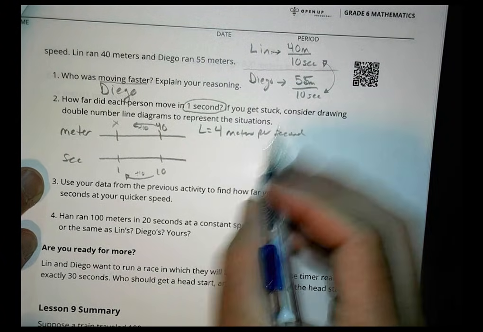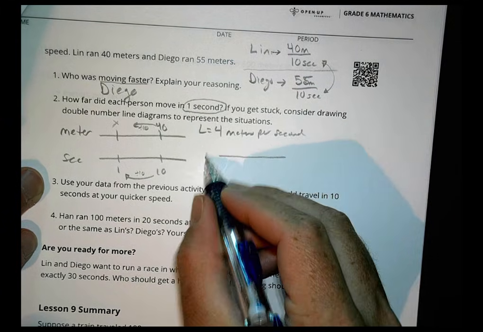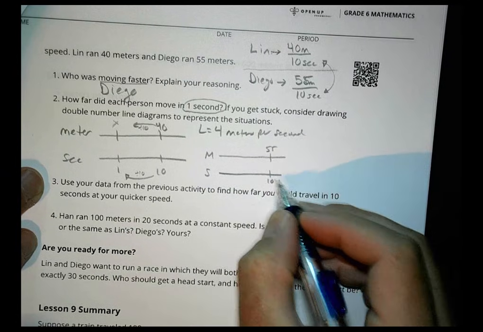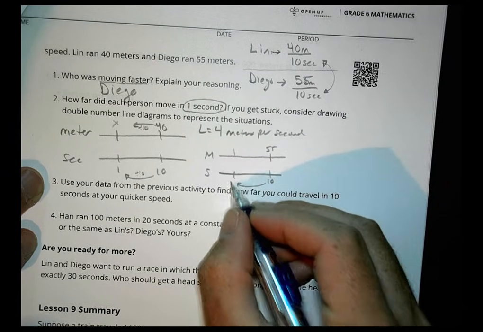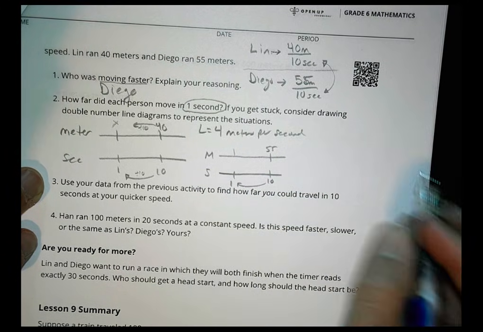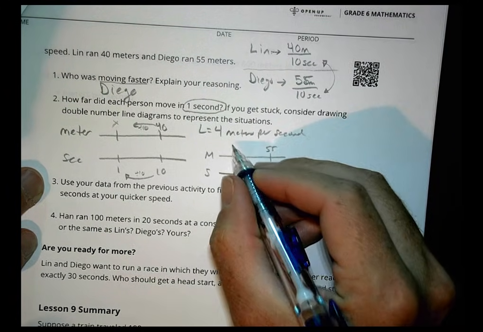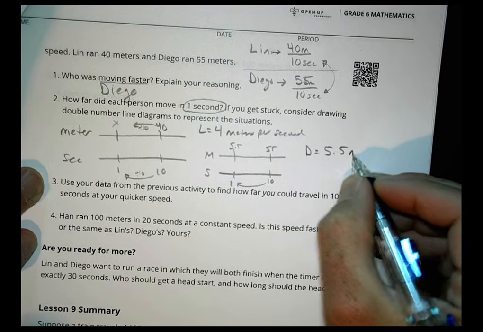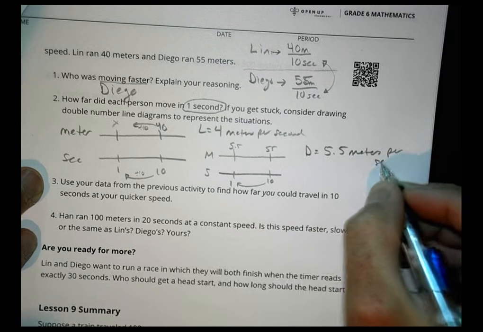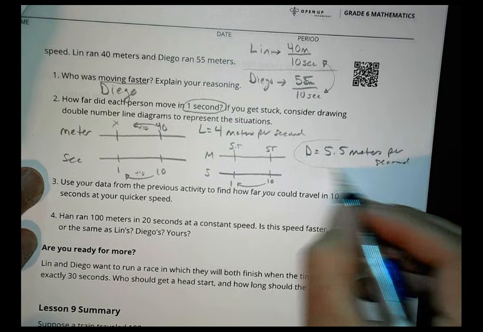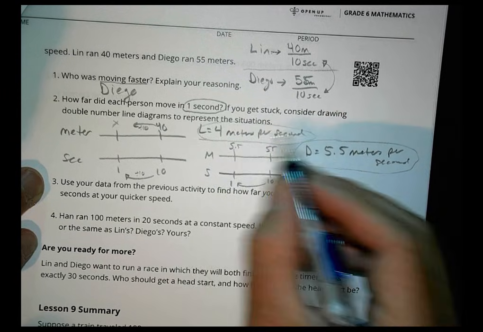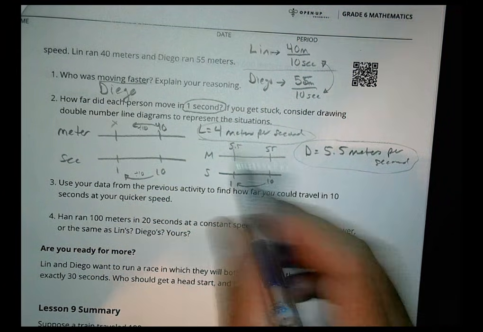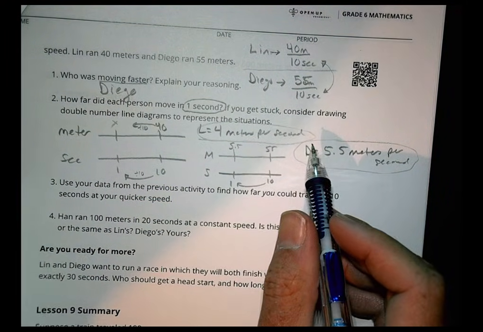Now, for Diego, Diego's here. Here's Diego, his meters and his seconds. Diego went 55 meters in 10 seconds. So if we're going to go how many meters in 1 second, we're going to divide by 10. And back to that mental math work we had earlier, that becomes 5.5. So Diego is 5.5 meters per second. So he's going at a faster rate than Lynn is going there. Again, the double number line shows it, right? And you can see the difference there. And we can also look at the math for the per second rate to see what's going on there.